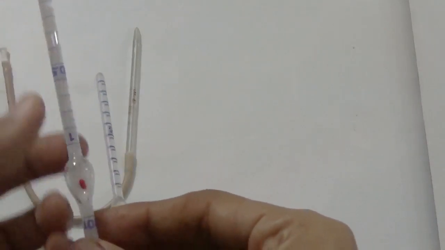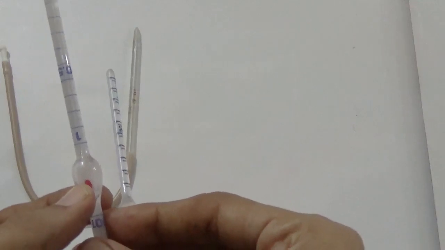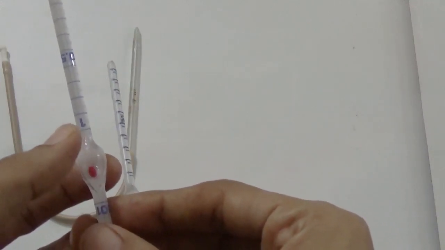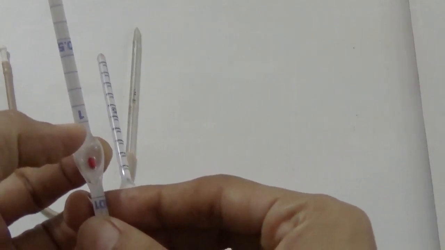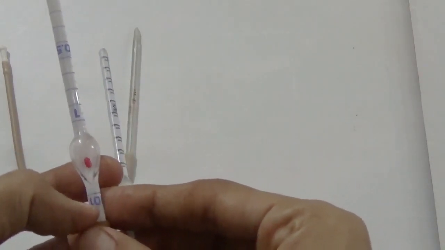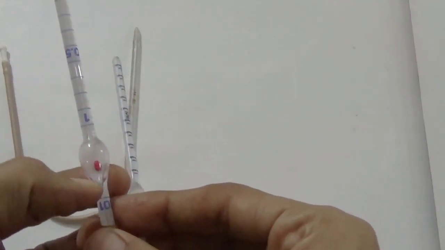So the dilution is 1 in 200. We can also make the dilution 1 in 100. How? We can fill the pipette with blood up to the 1 mark and fluid up to the 101 mark. So the dilution would be 1 in 100.